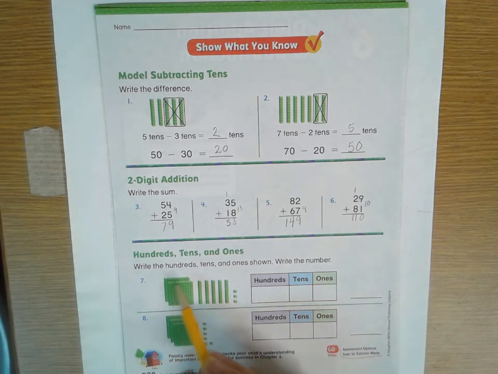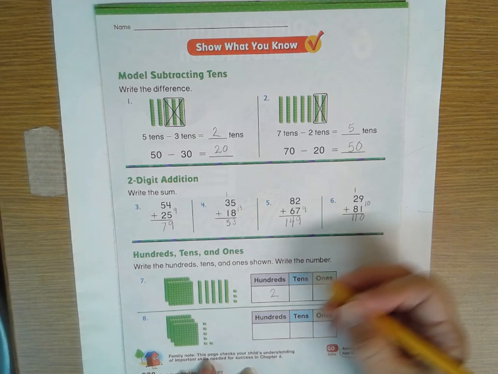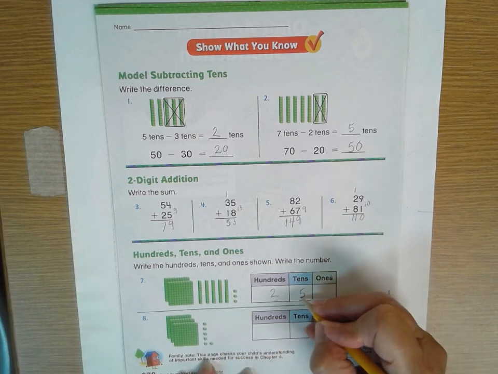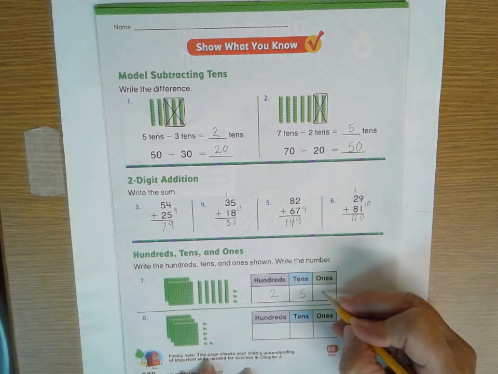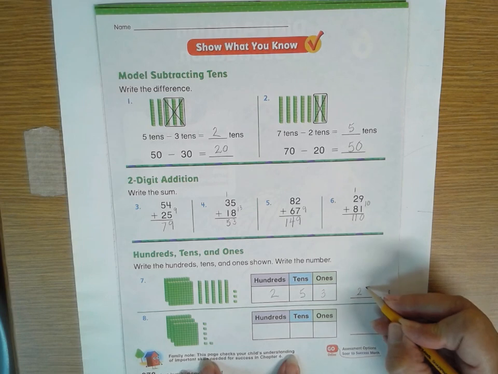So hundreds, tens, and ones, it says write the hundreds, the tens, and ones shown, and then write the number. So if we look at our hundreds, we can see that there are 2. If we look at our tens, there are 5. And our ones, there are 3. And you can see the number right there, 253.